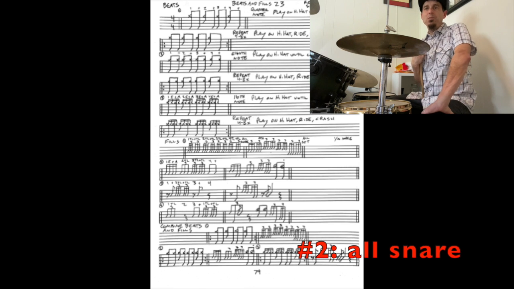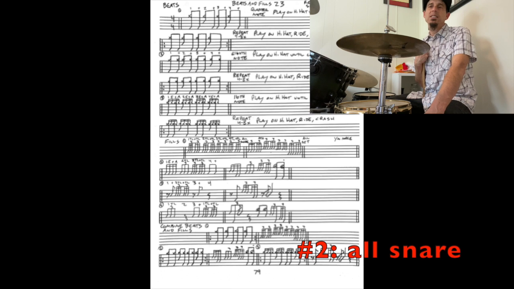All right, let's look at number 2. This one's going to start off with 16th notes on beat 1, 8th note triplet on beat 2, 16th note triplet on beat 3, and then 8th notes on beat 4.